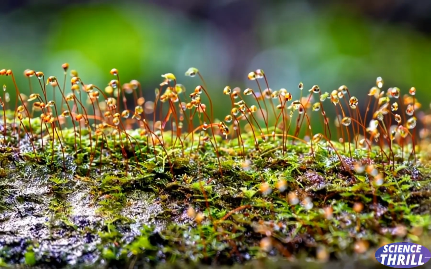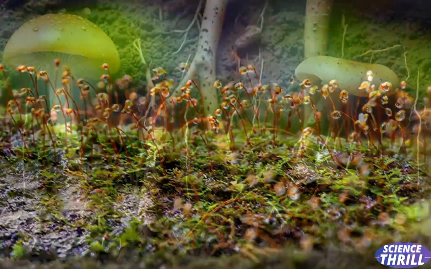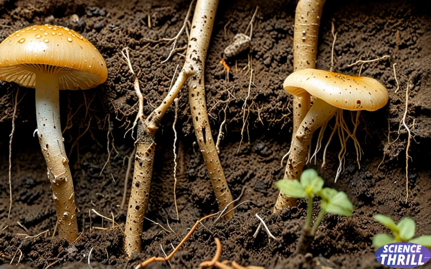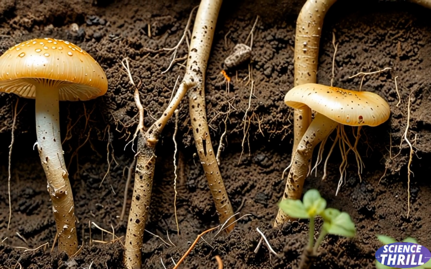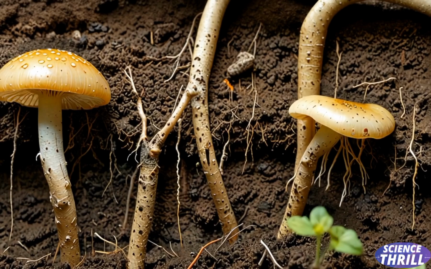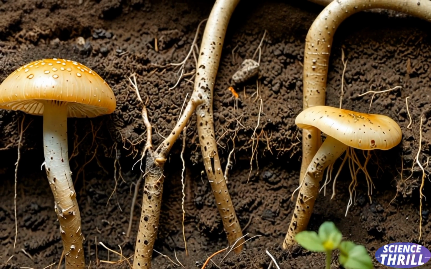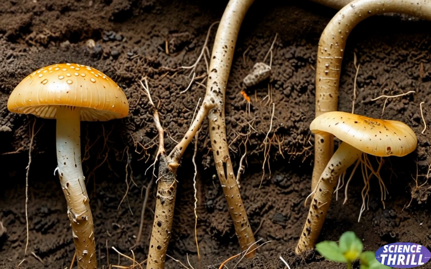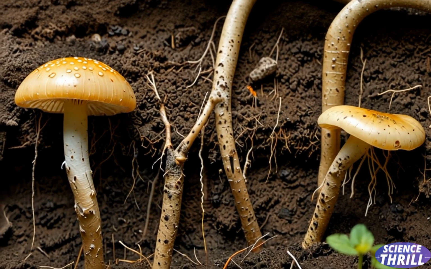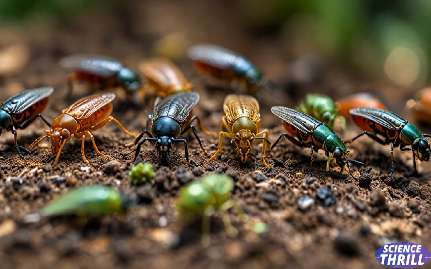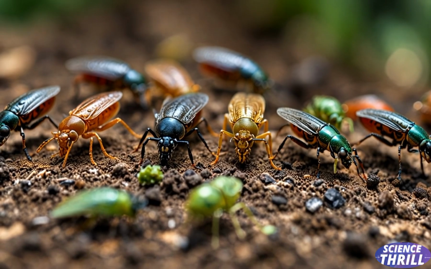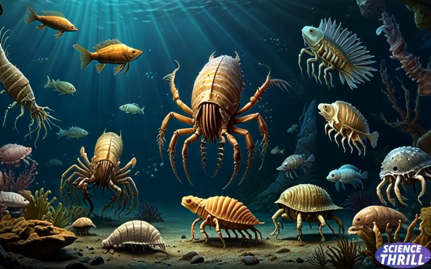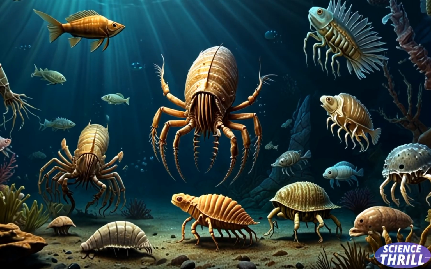But the move to land presented new challenges. Plants had to evolve ways to prevent water loss and reproduce in a dry environment. Fungi, which formed symbiotic relationships with plant roots, helped by breaking down rocks and releasing nutrients into the soil. This partnership between plants and fungi created the foundation for life on land, paving the way for the arrival of animals. As plants and fungi established themselves on land, the oceans continued to be a cradle of life.